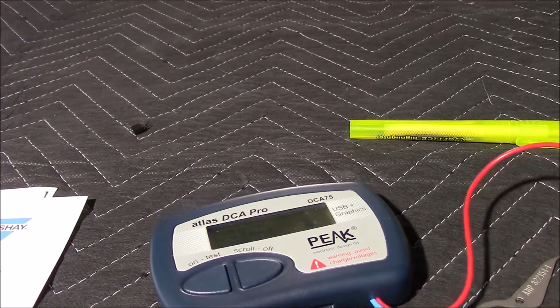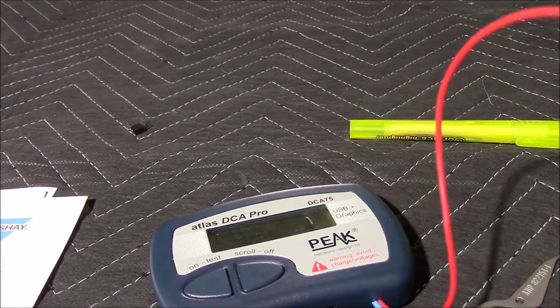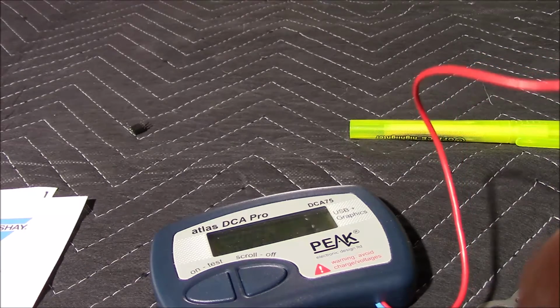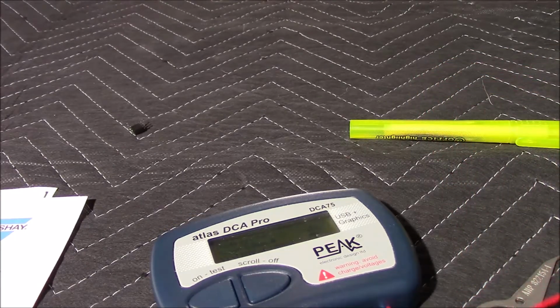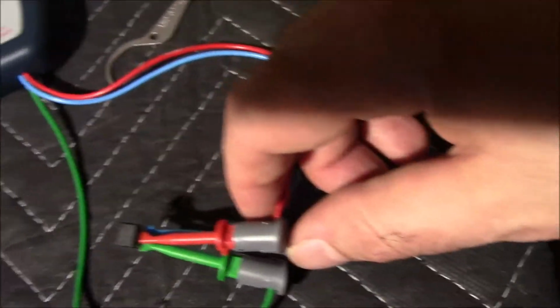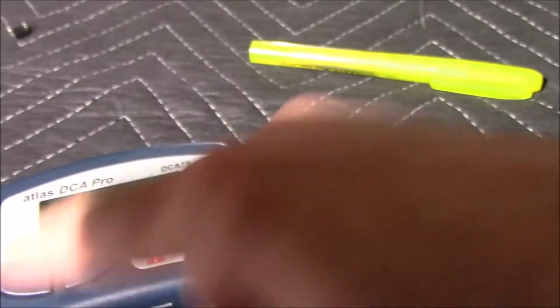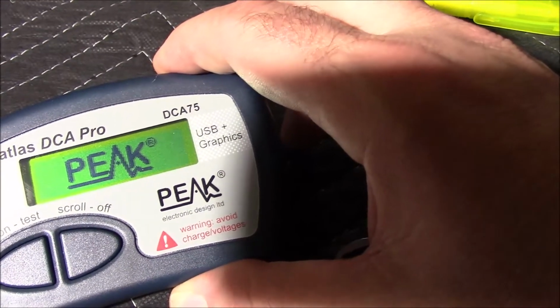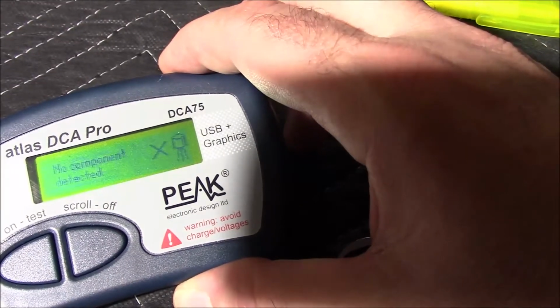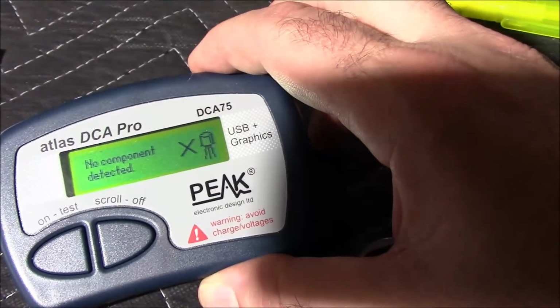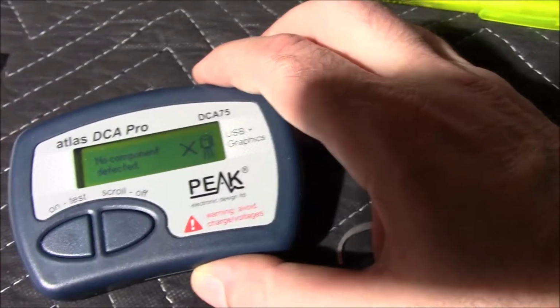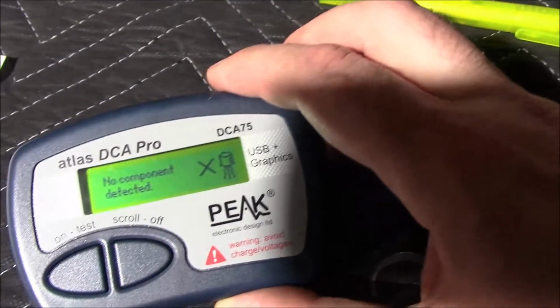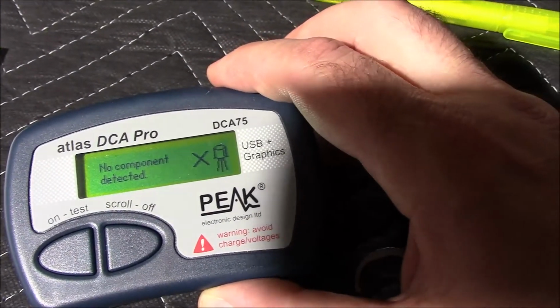So I've hooked, a bit of a challenge getting all three on at the same time. So I've hooked all three pins up, as you can see here. Now I'm going to hit the test button. And you see it says no component detected. That means that internally this 4N25 is dead.